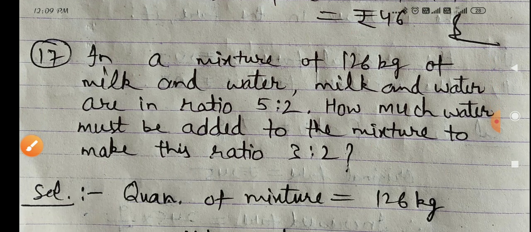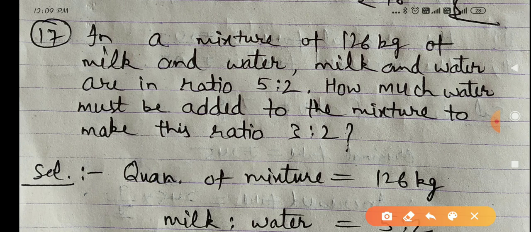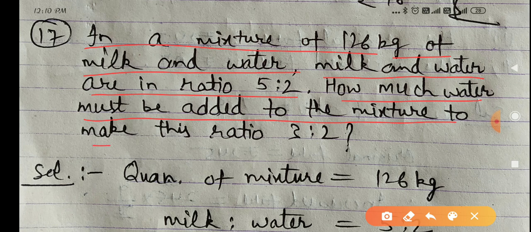Now one more question I am taking, the 17th question. In a mixture of 126 kg of milk and water, the milk and water are in the ratio 5:2. How much water must be added to the mixture to make this ratio 3:2? Listen carefully. There is a 126 kg mixture. In this 126 kg, milk and water are in the ratio 5:2.